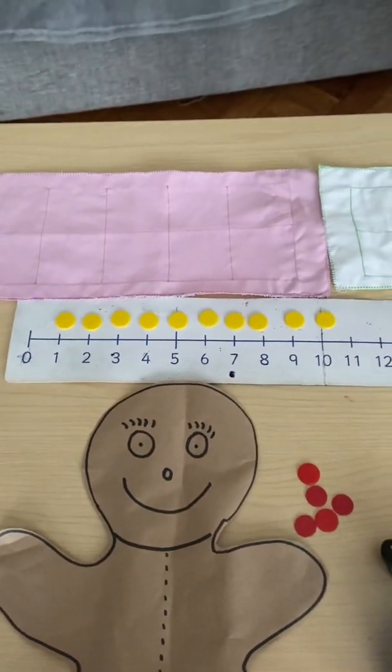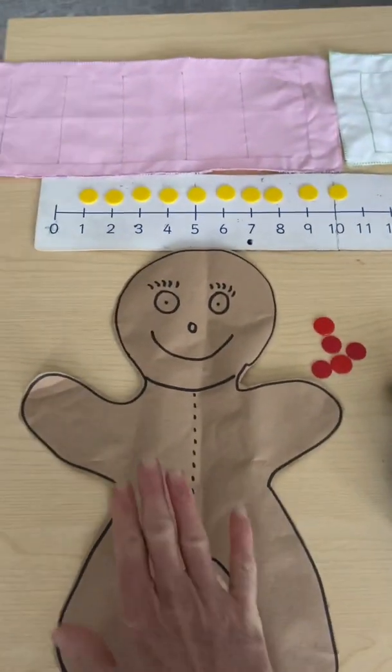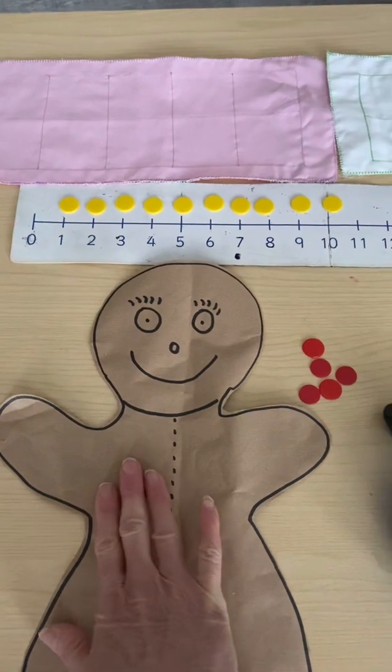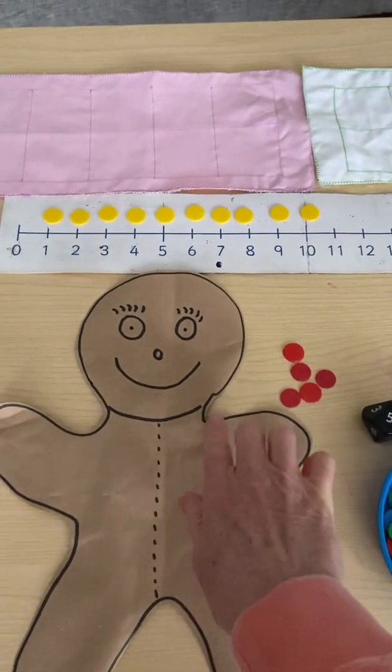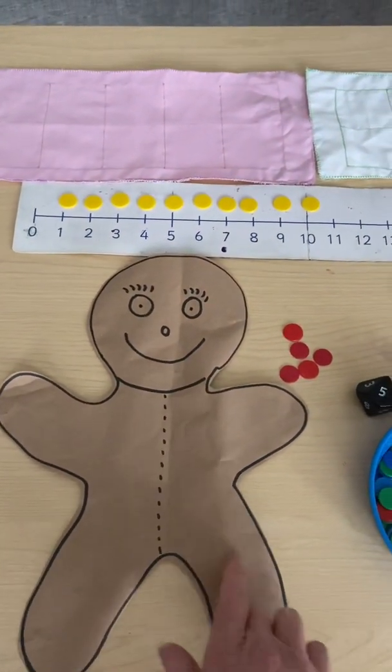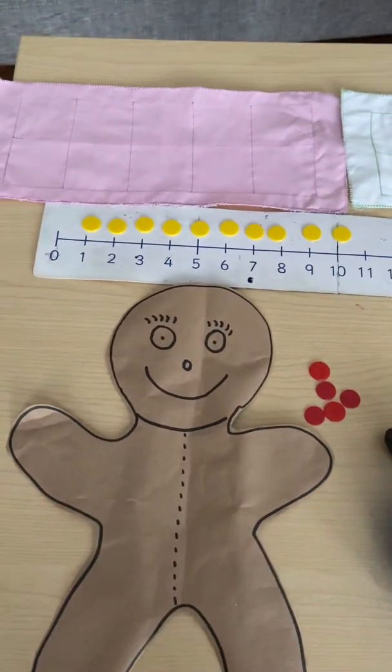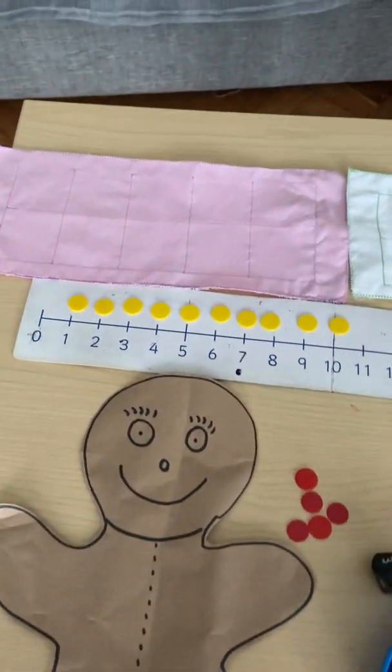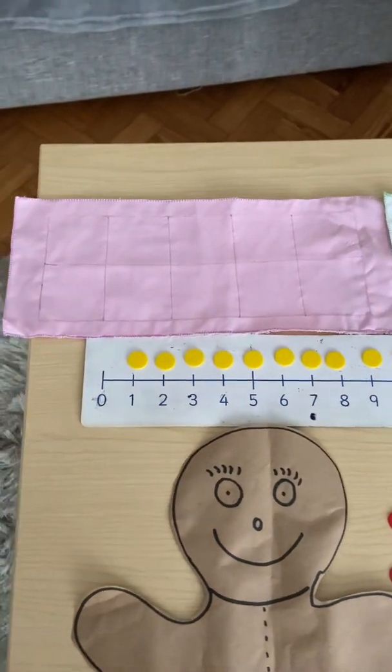So that's 10. So what you've done already is you've rolled the dice, you've picked a number, you've doubled it, you've made it the same on both sides. That means it's symmetrical, it looks exactly the same. The arms will be shorter. And then we're going to do one other thing linked to what you've been learning.